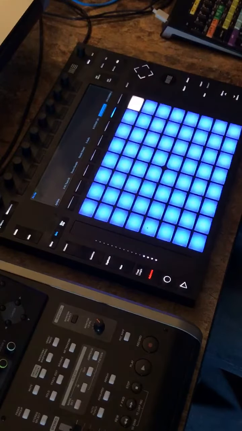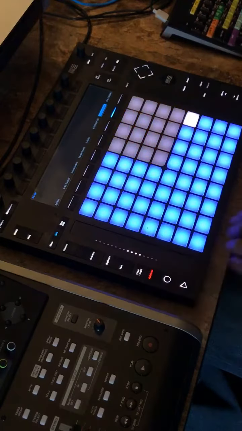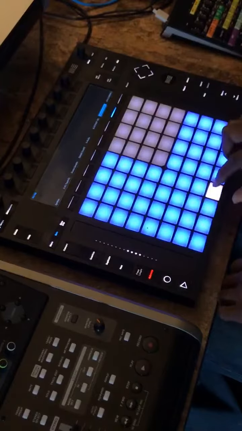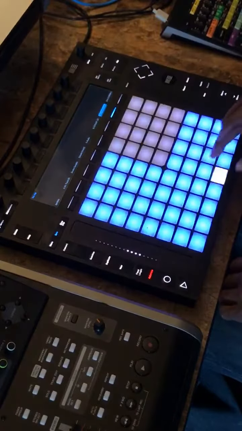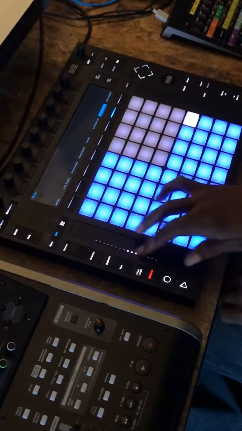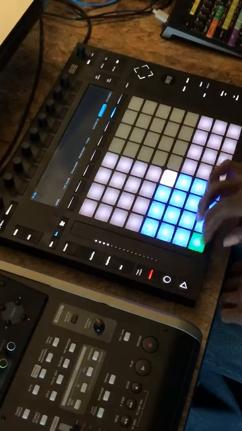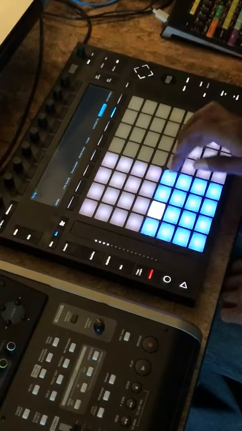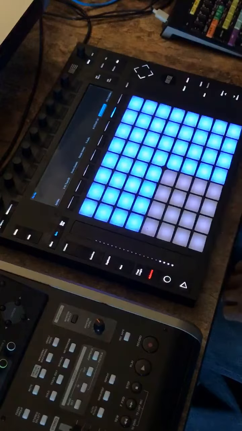So that's 64 pads. I got more pads of the song. If I slide this thing up, I got more. It's just gonna keep going up. And I keep moving up, I got more of the song. This is the end of the song. Alright? I'm gonna slide it back down.